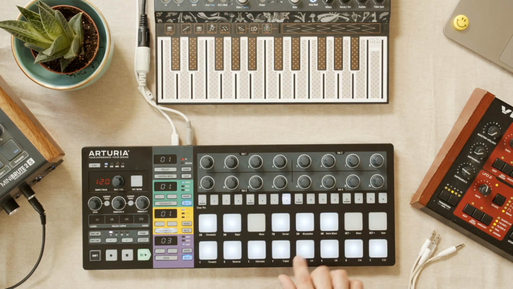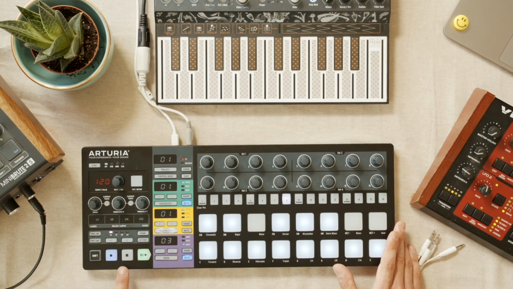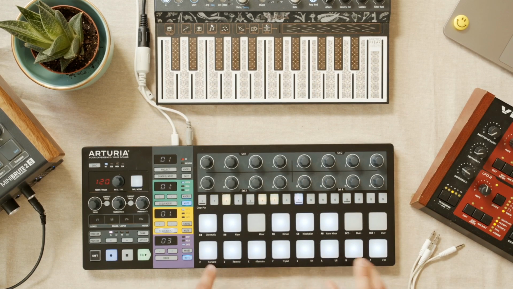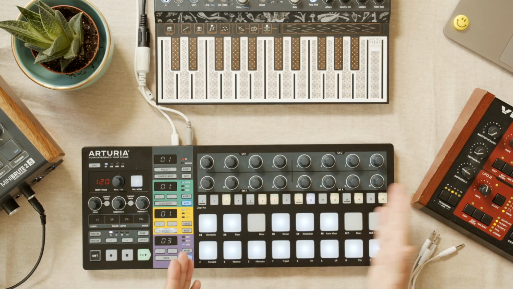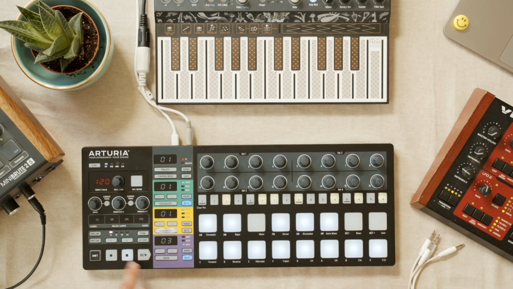And now when I'm playing, you notice that nothing is being recorded because the record is not enabled. So if I enable record, suddenly everything that I've played is recorded into the step sequencer, containing the information about the pitch, the gate, and velocity as well, because those pads are velocity sensitive. So then you can play back your sequence in that way.